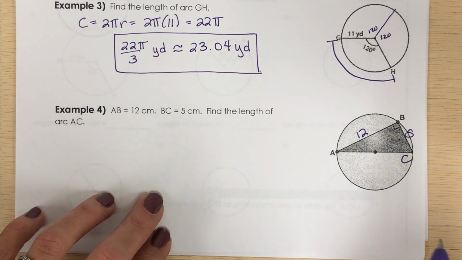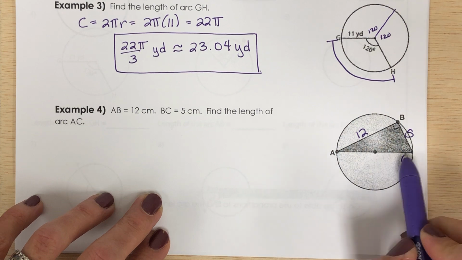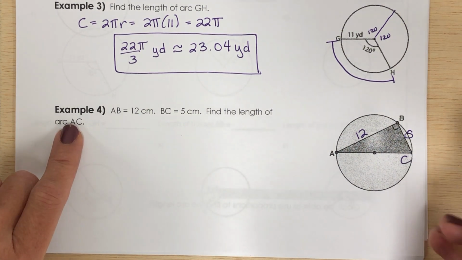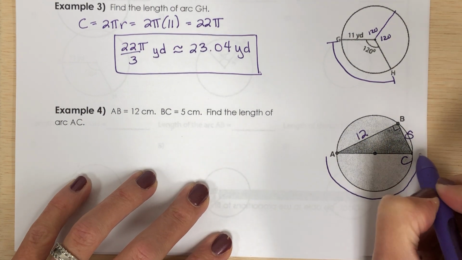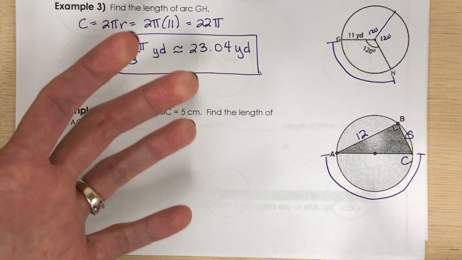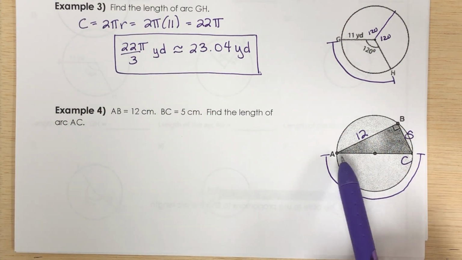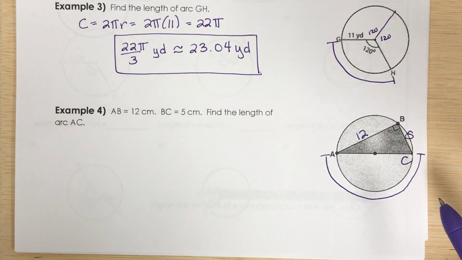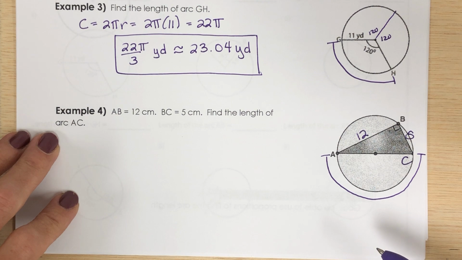But if I didn't know, first of all, I need to know the radius in order to figure this out because I want to find arc AC. I want to find this length right here, which is half of the circle, I know. So I have to figure out the circumference of the whole circle. I need to figure out either the radius or the diameter, which is the hypotenuse of my triangle. So if I don't know this particular Pythagorean triple, I just use the Pythagorean theorem.